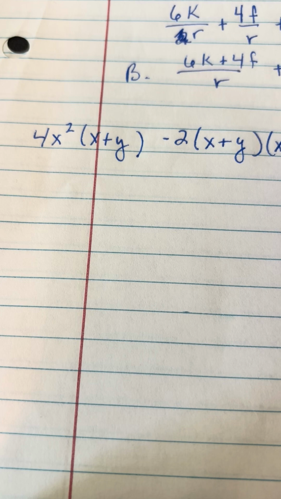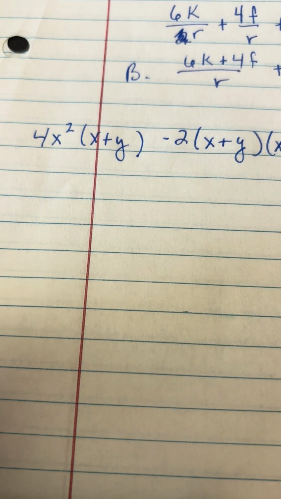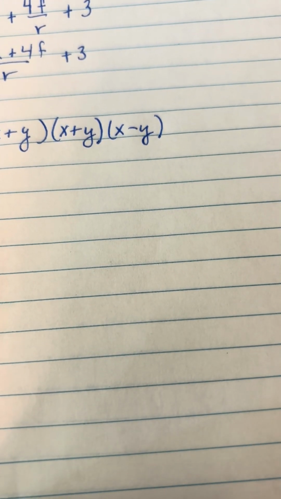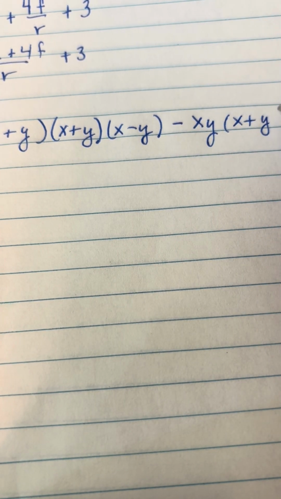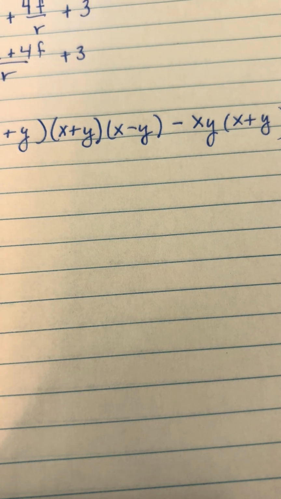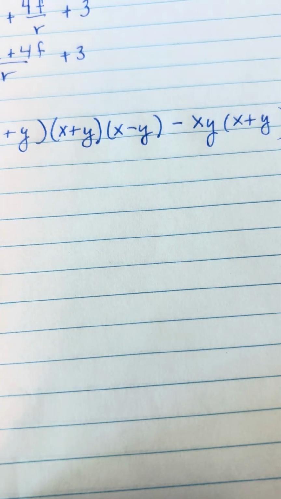So that means there's 2 of them. So I'm just going to write them out. I'm going to expand it. That's also times x minus y. And then you have negative xy over x plus y. Now, remember, this fraction is all over x plus y.